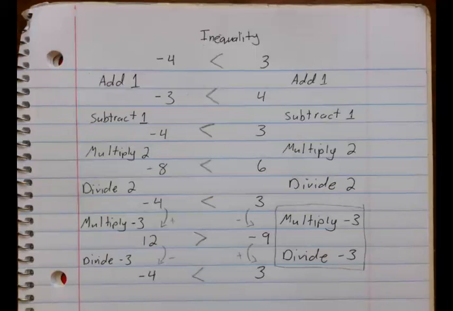Guys, in this video we're going to take a look at solving an inequality, so using addition, subtraction, multiplication, and division to get a variable by itself. There's an interesting, specific rule that we use when we're working with inequalities, and it's demonstrated by what I have listed here below.